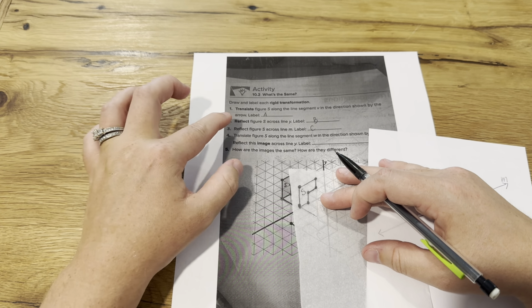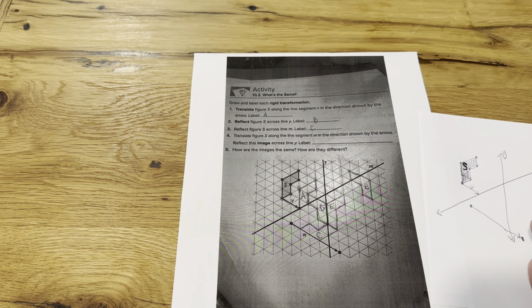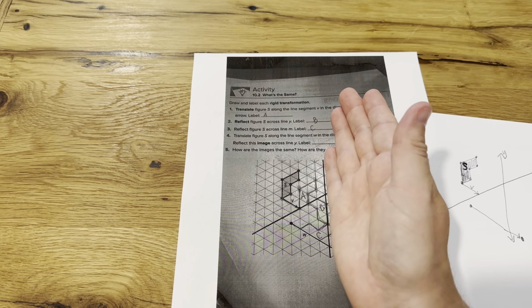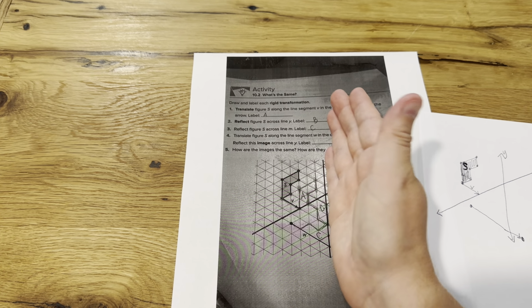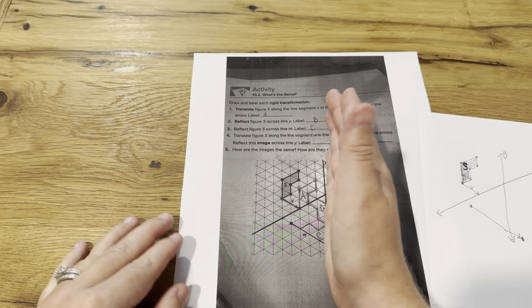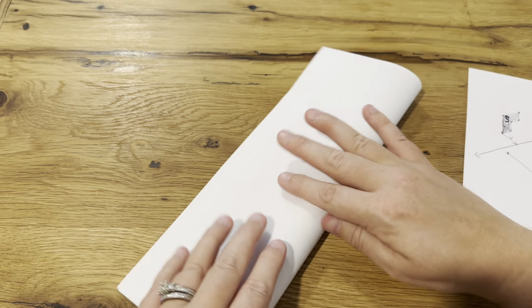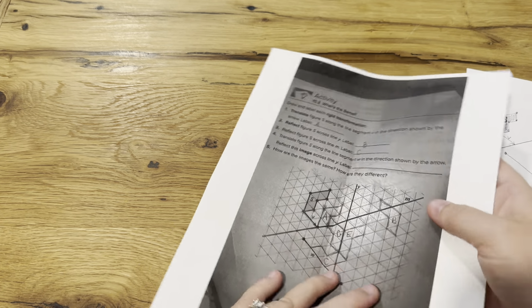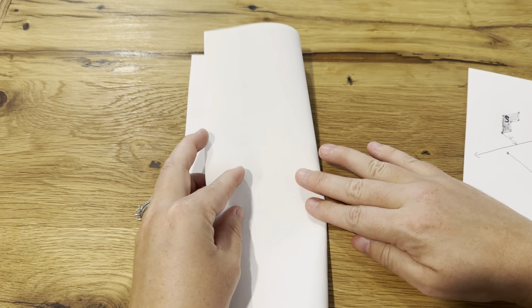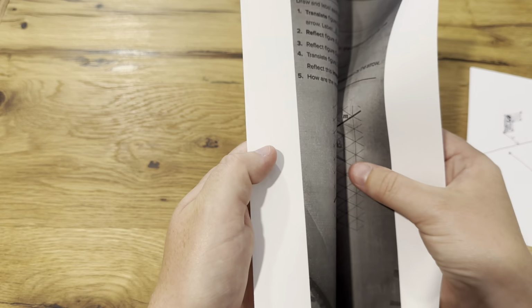So that's number 1. Number 2 is to reflect it across line Y. So reflection is like a mirror. Sometimes it's helpful for people to help visualize it by taking a mirror and putting it like this, with the mirror side over here. And if you're looking at a mirror, you could kind of see it going back and forth to help you see where it's going to end up. But basically, one thing you can do, take your paper and kind of fold it where Y is about right there. Well, that's not exactly right. Y is over here.